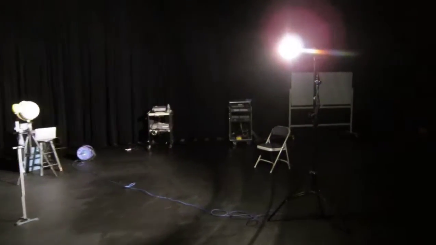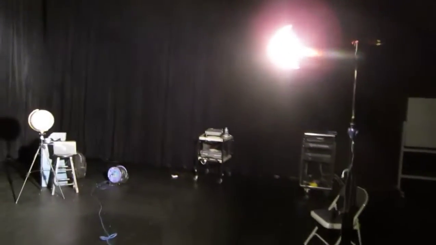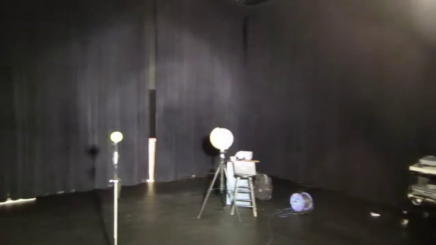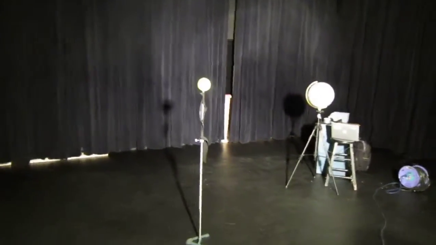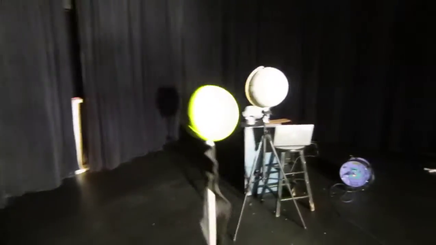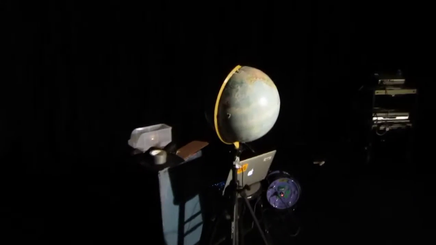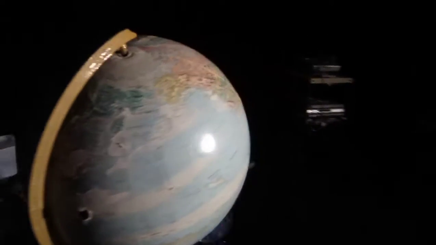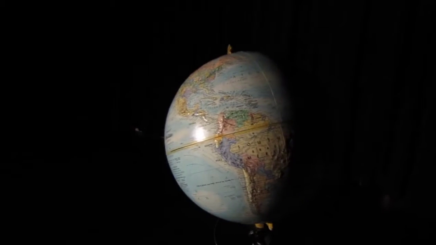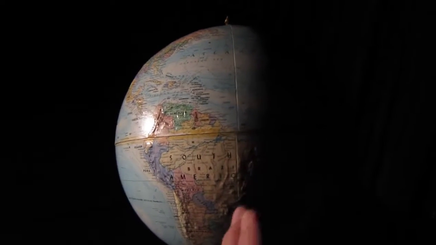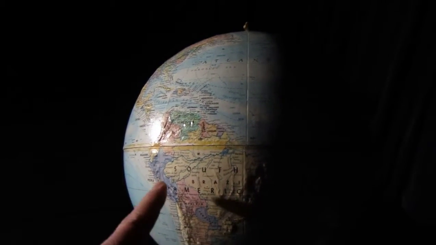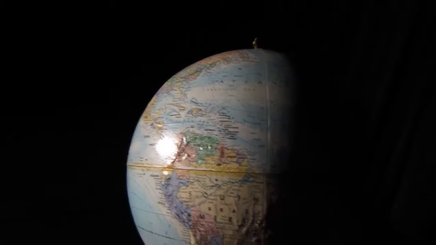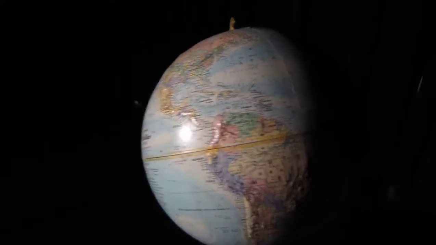Okay, this is the setup for the Sun, Earth, and Moon demonstration. And here, one of the things we can show about the Earth is the difference between day and night. And you can see that because the shadow is clearly at night. And then we can talk about sunrise and sunset.